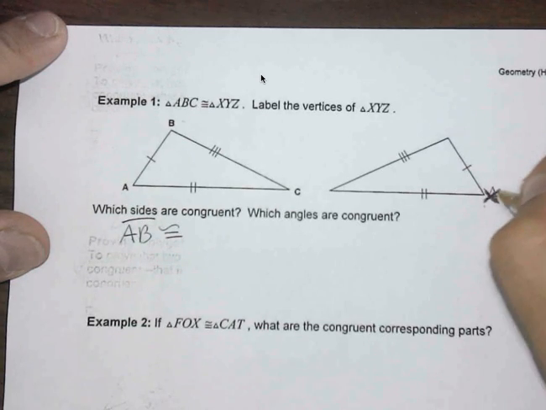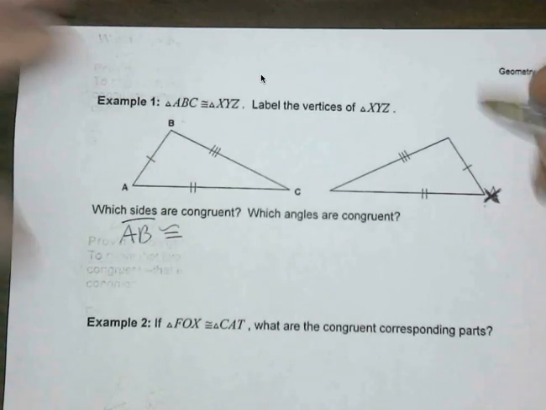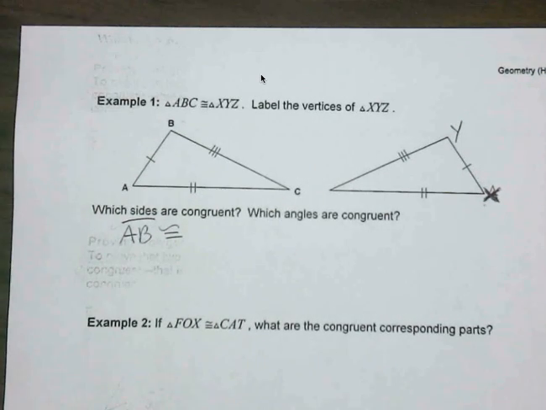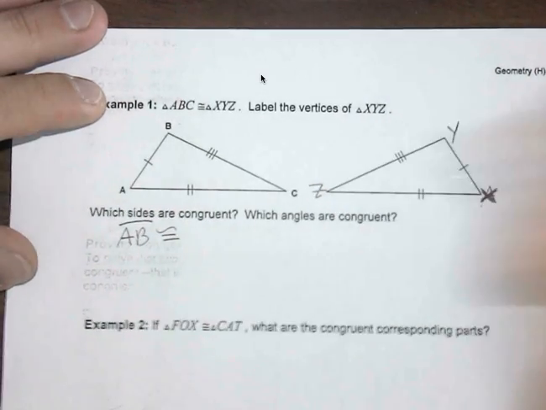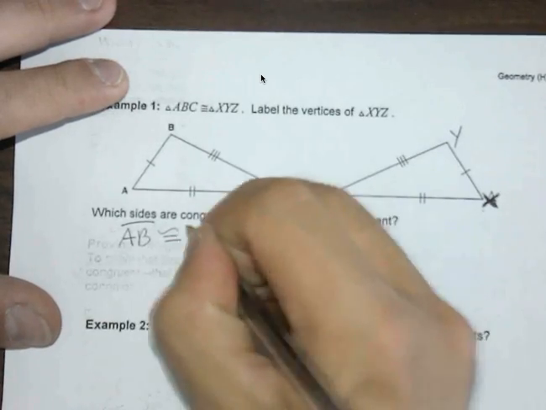So we can label this as X. We can continue to label this as Y. We can also continue to say that Z would have to be the missing one. So we know here that AB is congruent to XY.